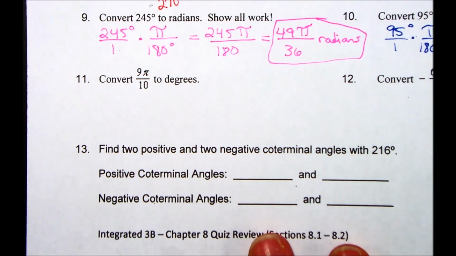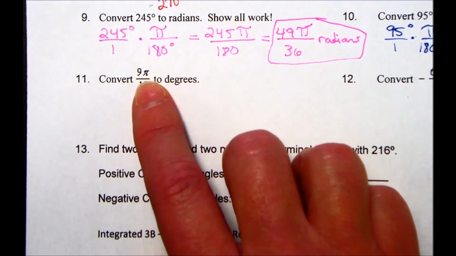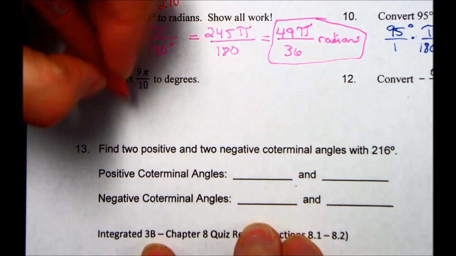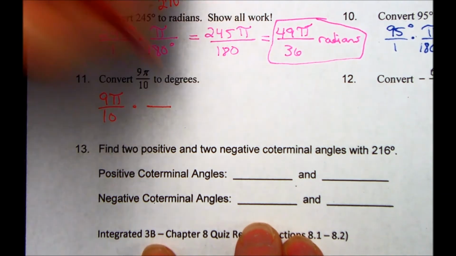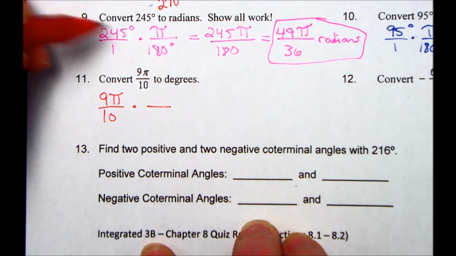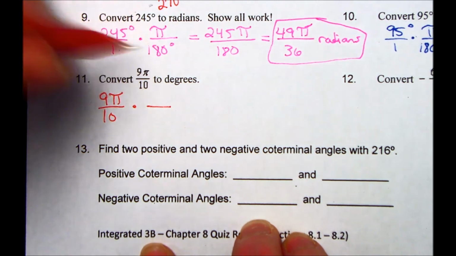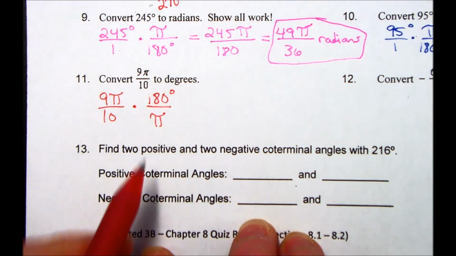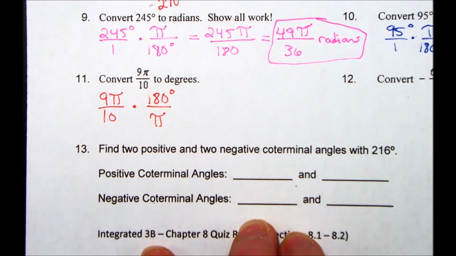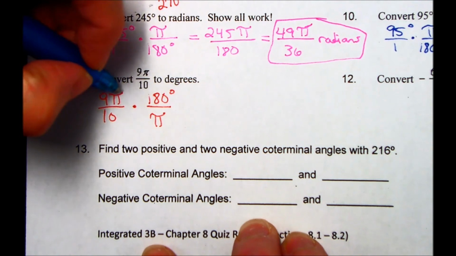All right, number 11, we are converting now our radians, which has pi in it, to degrees. Again, we're going to start by writing our fraction, and we're going to multiply it by our conversion factor, but instead of pi over 180, we're going to flip it and put the 180 at the top and the pi at the bottom, so that then we can reduce the pi that's on the top and the bottom.